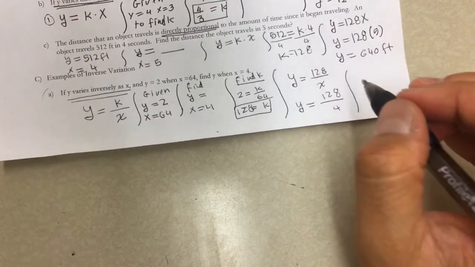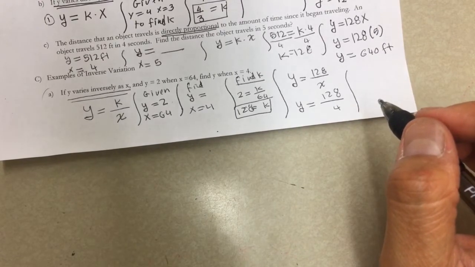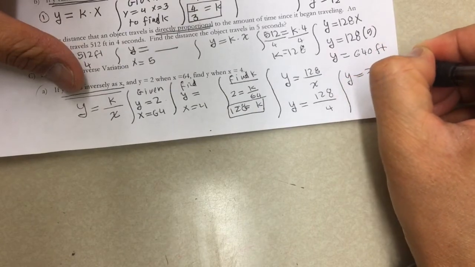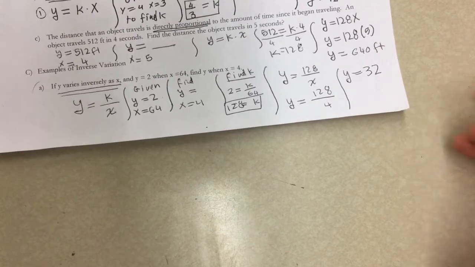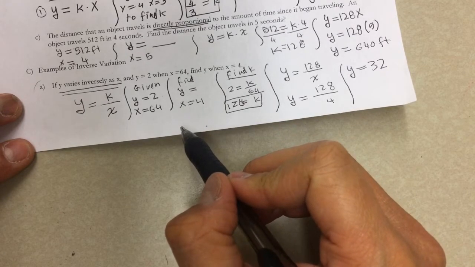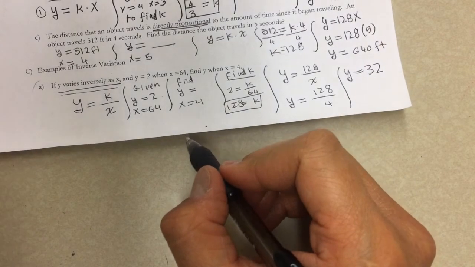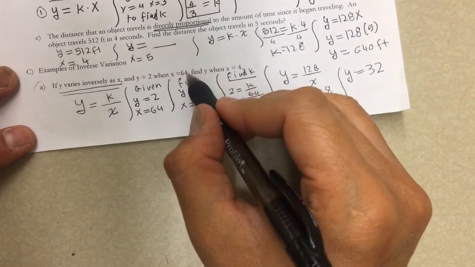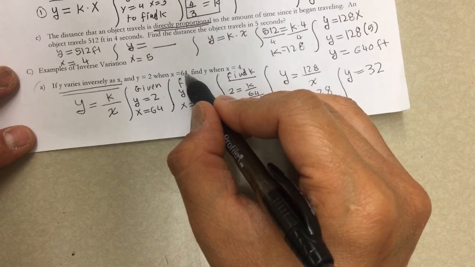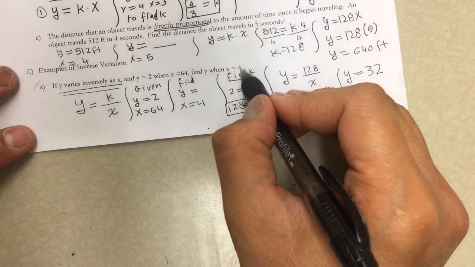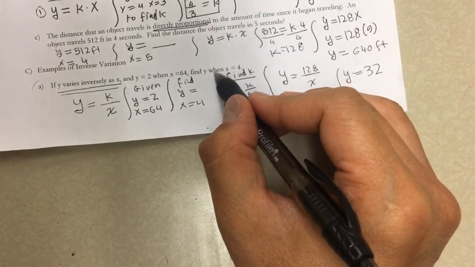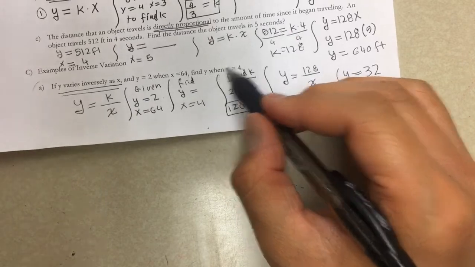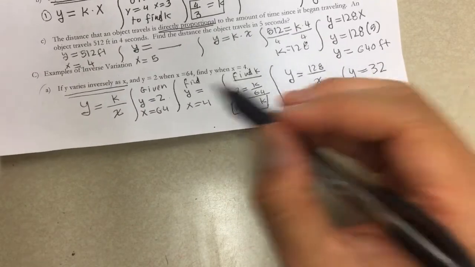So y equals 128 over 4, and that will bring us to 32. So y equals 32. As you can see, as one value goes up, the other value goes down. So when x equals 64, y equals 2. When x equals 4, as one value goes down, the other value goes up. So when x equals 4, which is down from 64, y goes up. Y went up to 32. It went from 2 to 32.